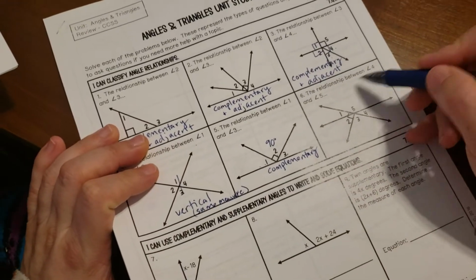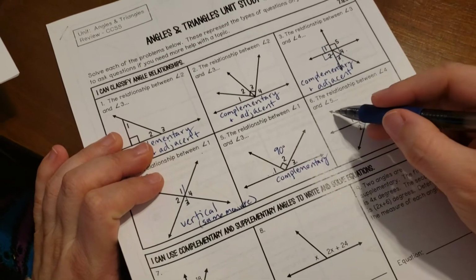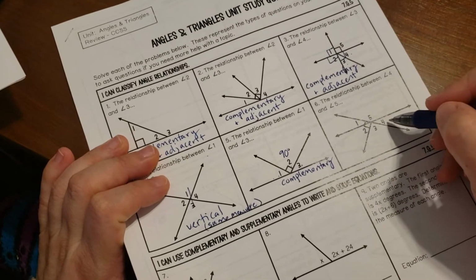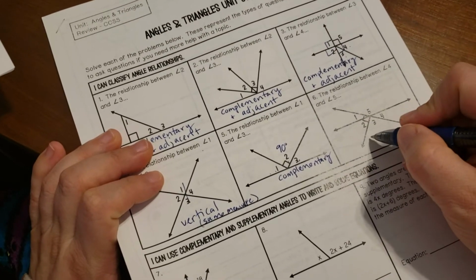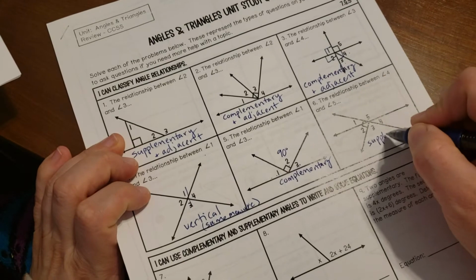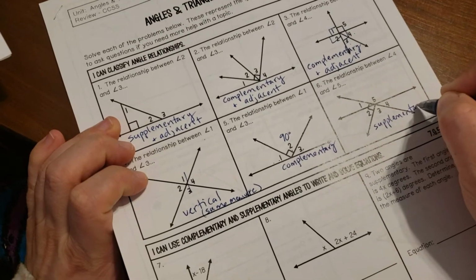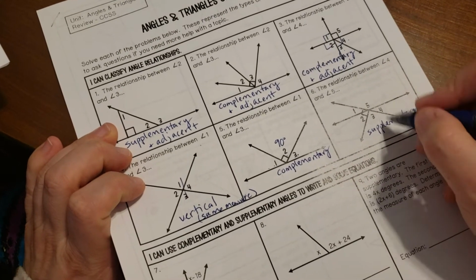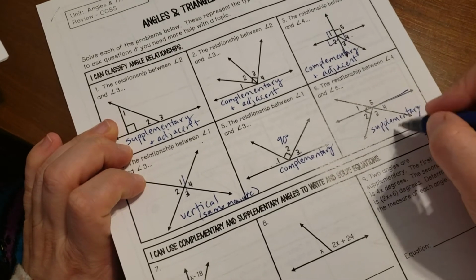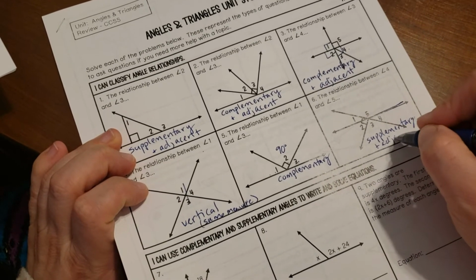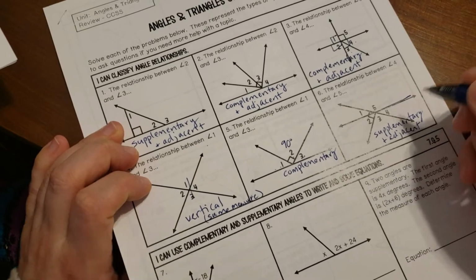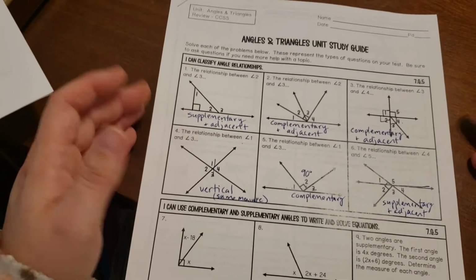And then we're going to look at angle 4 and angle 5 in this. Oh, 4 and 5. Well, this is a straight line right here, so together they're supplementary. And they also happen to be adjacent since they're just sharing this ray here. They're touching each other. So that section is just making sure you can recognize these relationships.